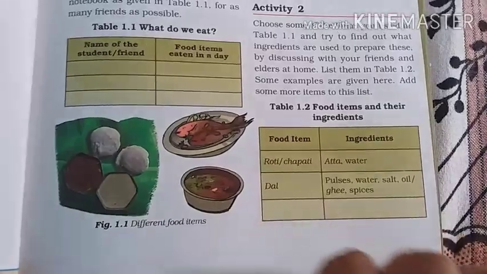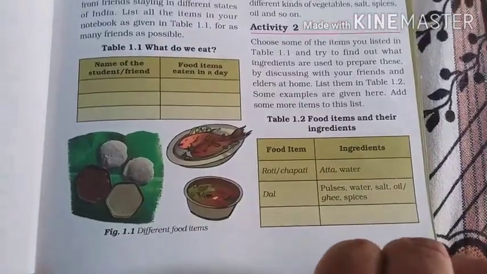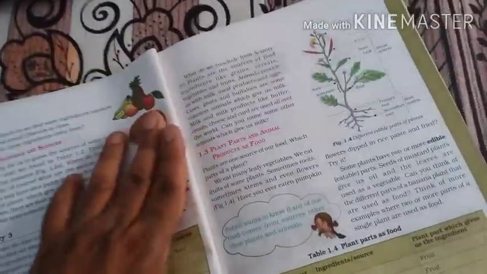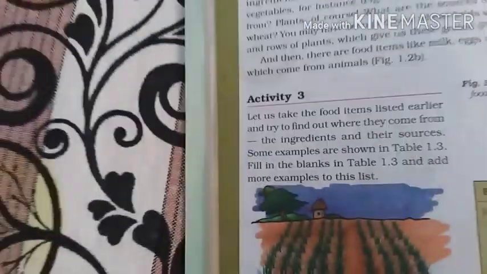So now we come to our second page. Food materials and sources. Now different food materials are obtained from different types of sources.